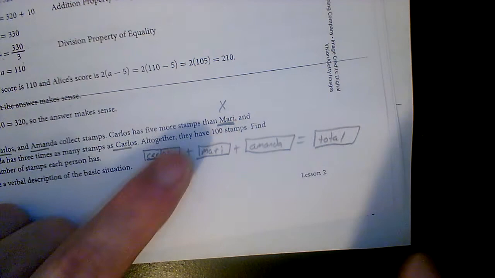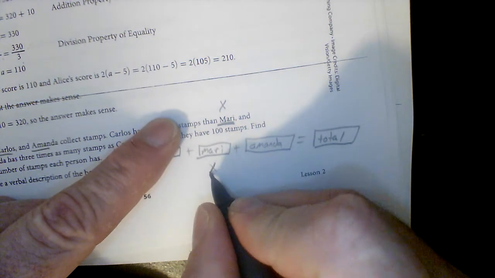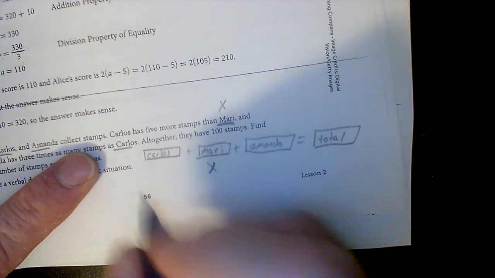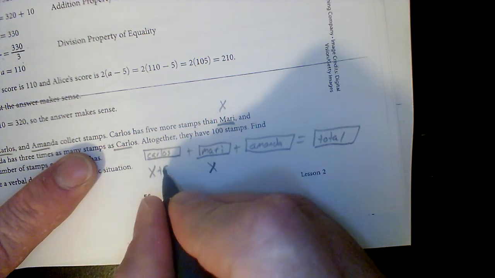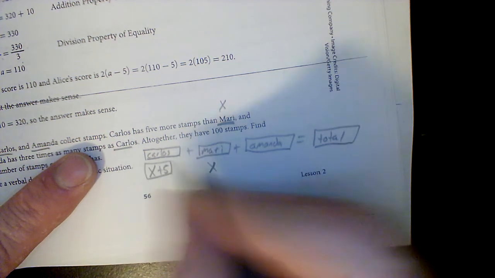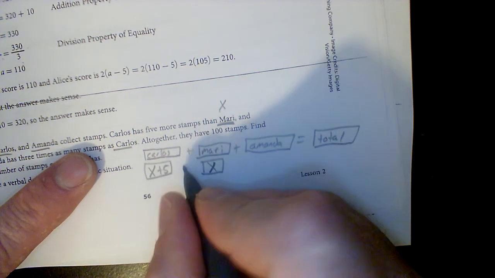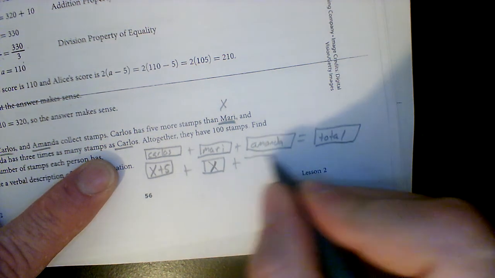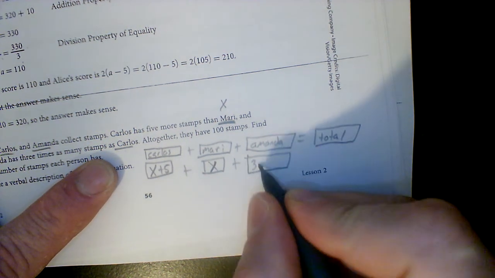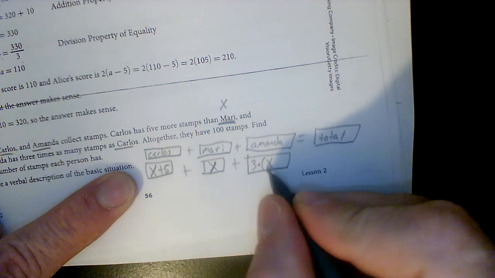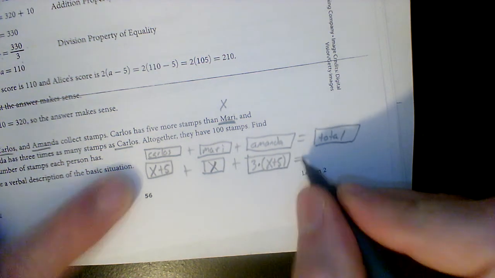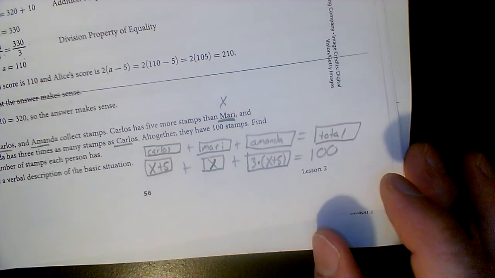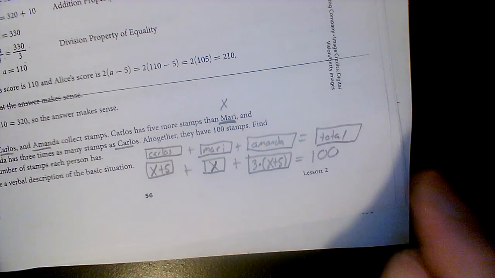You ready? Marie is X. Now watch me say this. Carlos has 5 more than Marie. So Carlos is X plus 5. And Amanda has 3 times Carlos. So Amanda is 3 times Carlos, which was X plus 5. And what was the total? We say the total is 100. You just kind of work your way through like that. You compare and you go up the line and make it make sense.